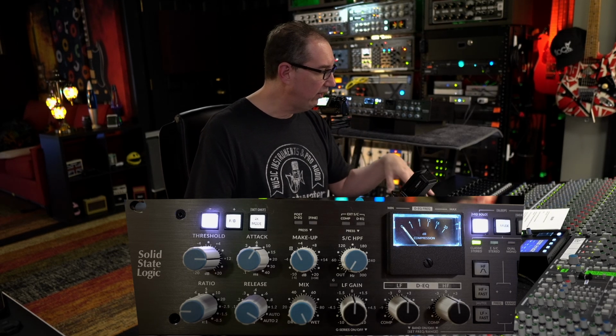So it absolutely adds a little bit more thickness on the very bottom end. I love this for dance music, electronic music, anything with that low end, the kick, 808 kind of thing. That low THD is really, really great. I really like that a lot.